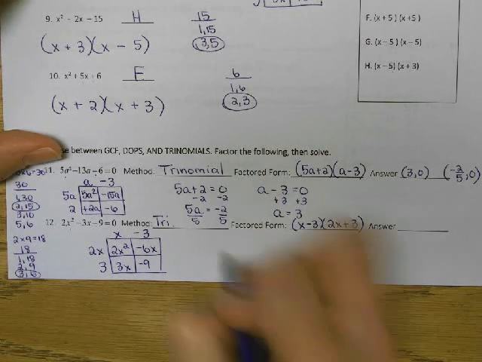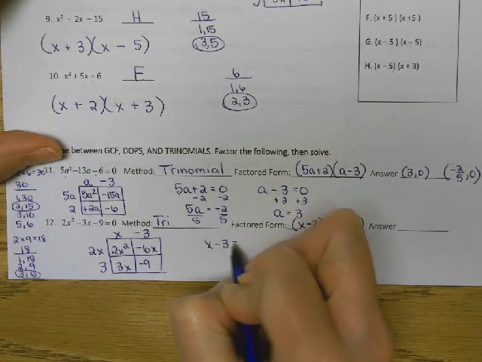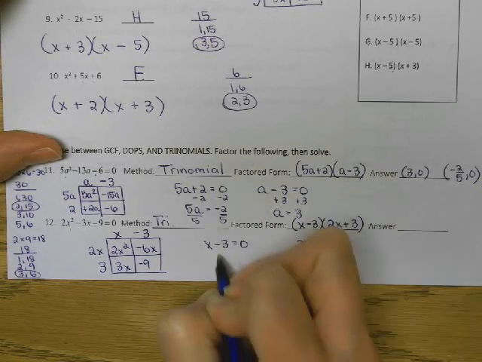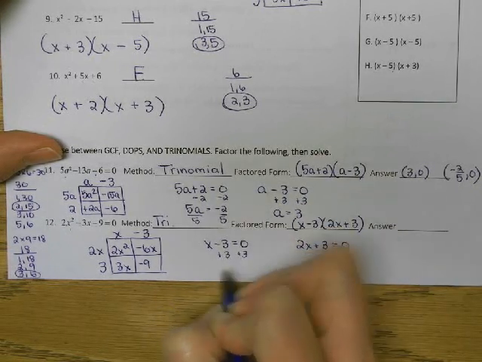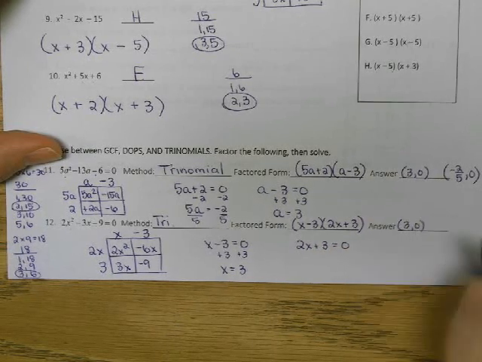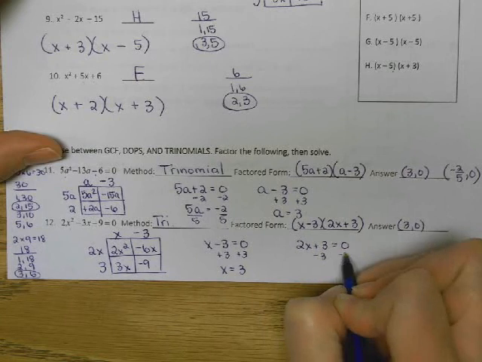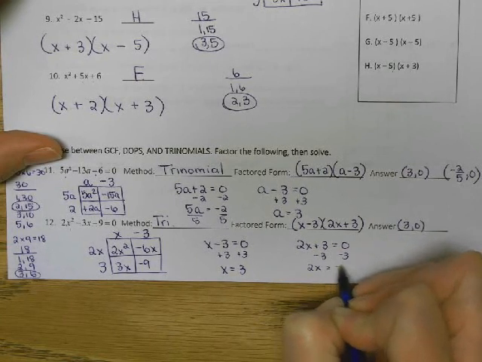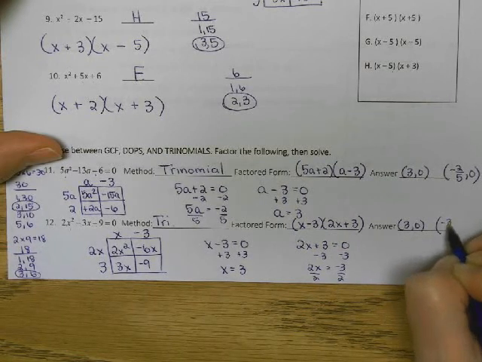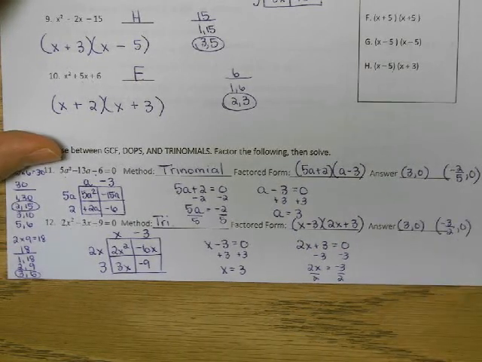Okay. To find my solutions, I'm going to set each one of these equal to 0 and solve. So right here is easy. I'm just going to add the 3. And right here I'm going to subtract the 3 and then divide by 2. So I get negative 3/2. Okay.